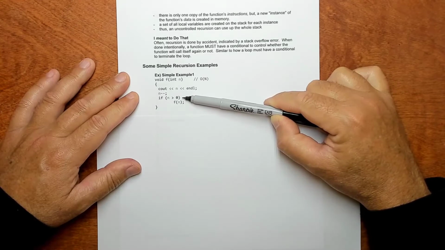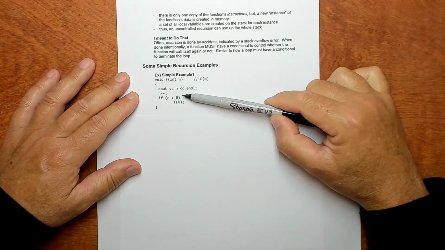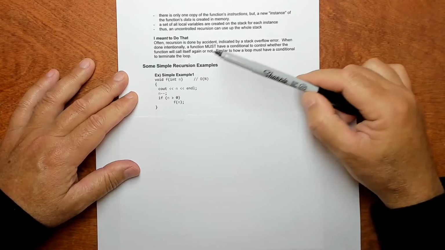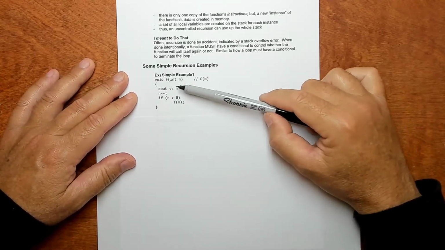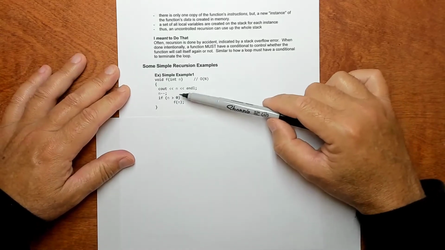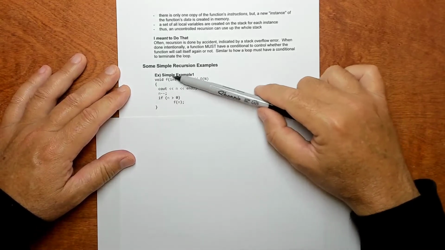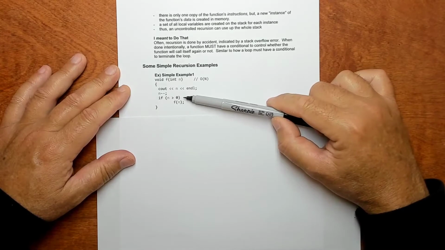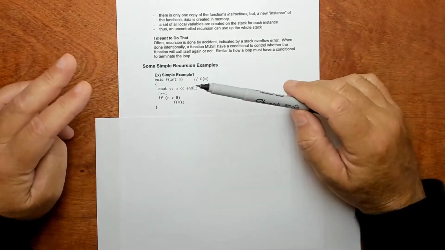Just like when you write a for loop, you need to have something that checks when the for loop is going to terminate. Same thing with recursion. You have to have something that checks when the recursion is going to terminate. Okay, so this guy here looks very much like a loop, or that is, it behaves like a loop. It keeps coming in and decrementing, and in and decrementing, until this conditional is false, and then it terminates. So it behaves like a loop.